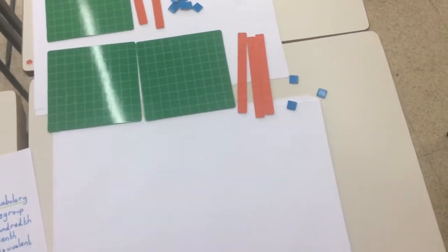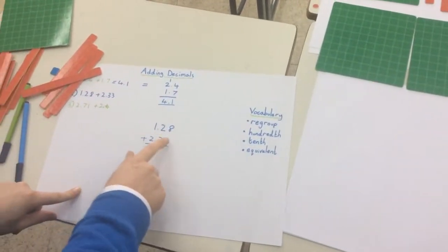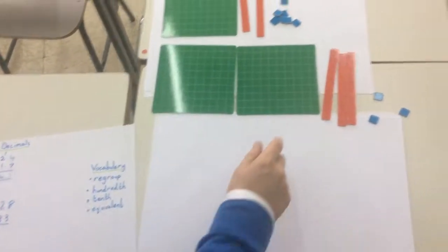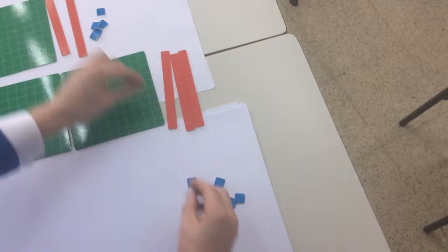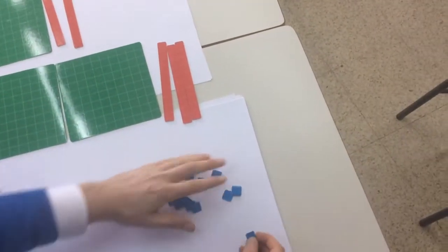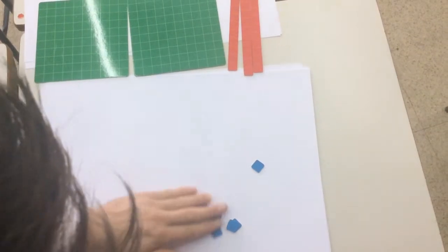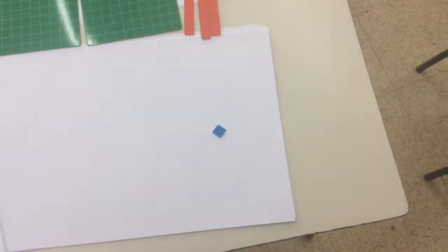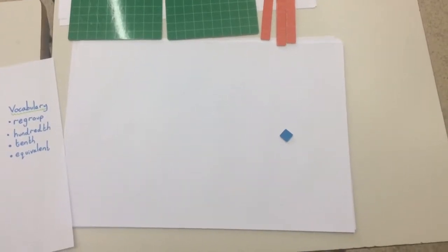2.33. So let's start by adding on the right. Let's add our hundredths. I've got 1, 2, 3, 4, 5, 6, 7, 8, 9, 10, 11. Well, I can regroup 10 of these hundredths for 1/10. So I'm going to regroup these for 1/10.